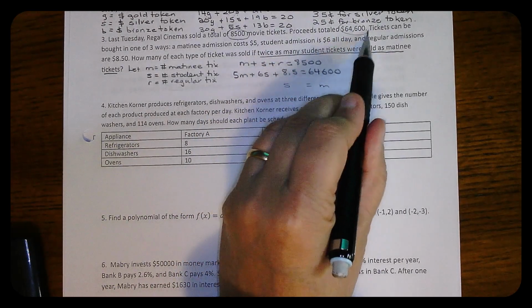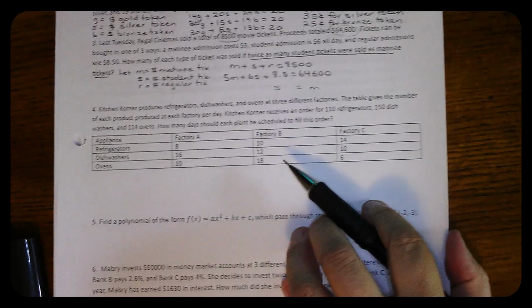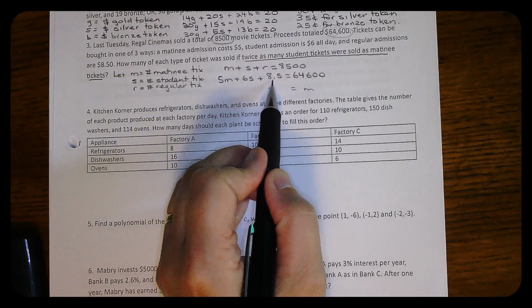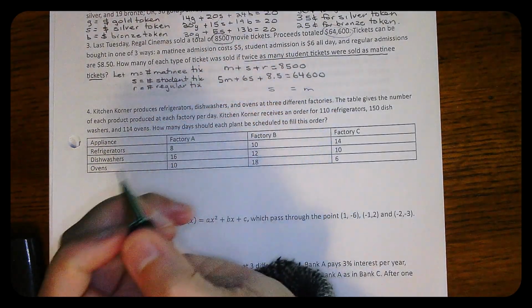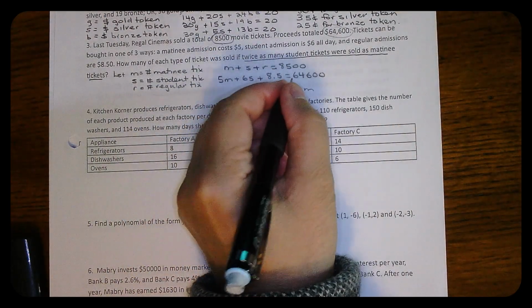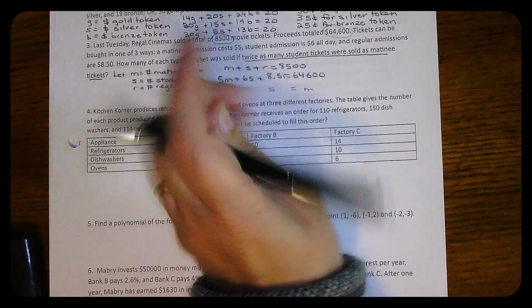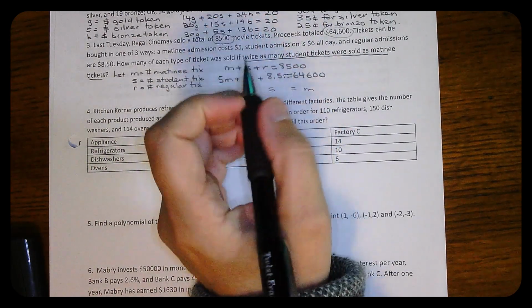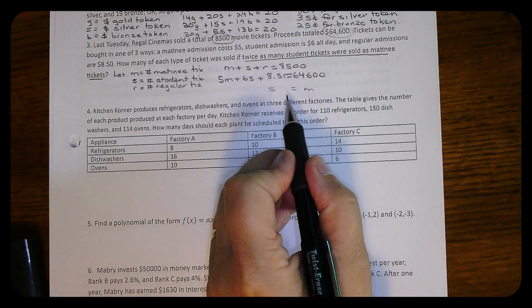And then I have a total money amount equation. So one equation would be 5M plus 6S plus 8.5R, I forgot the R here, equals 64,600. And then I thought we would do this one together.